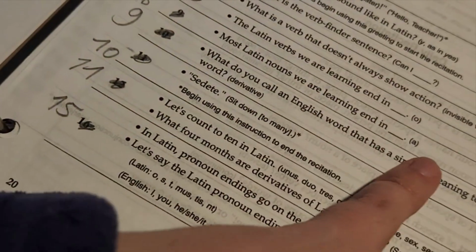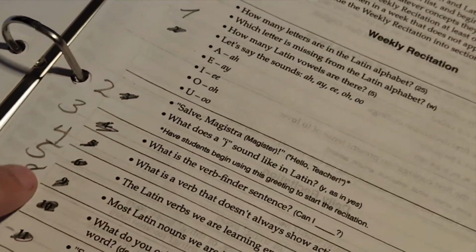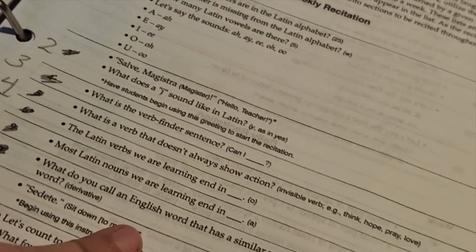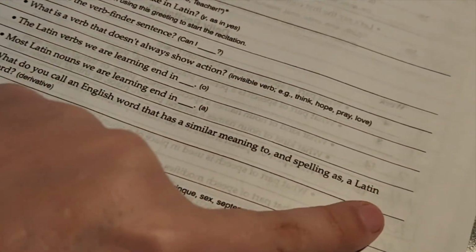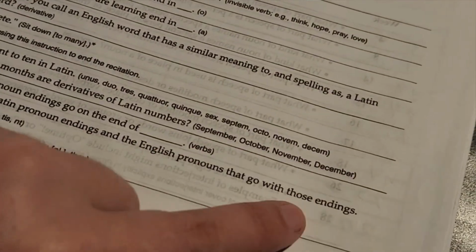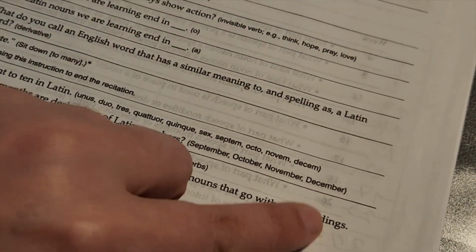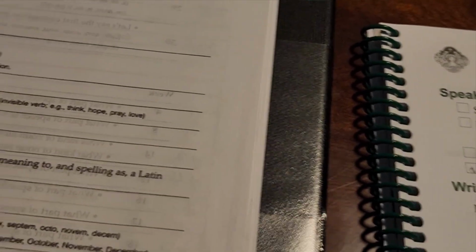Uh-oh. Here. So all the recitations, just going through all of this stuff and making sure that I know it. I do need to write in this page when to review the big prayers, because this is cumulative, another Latin word.